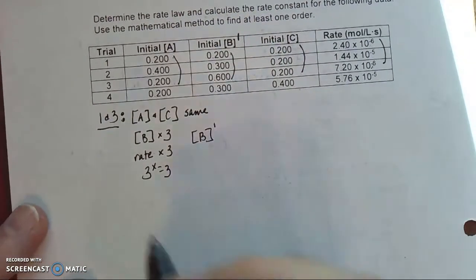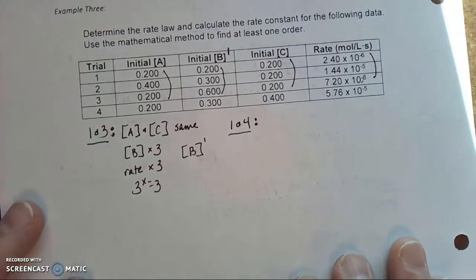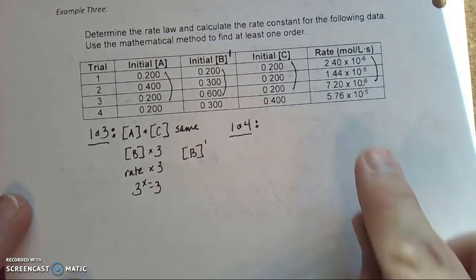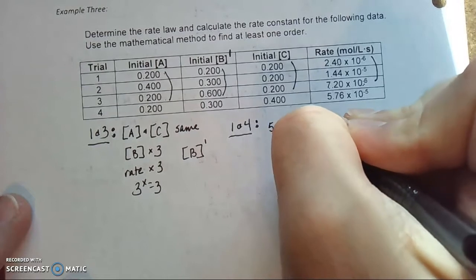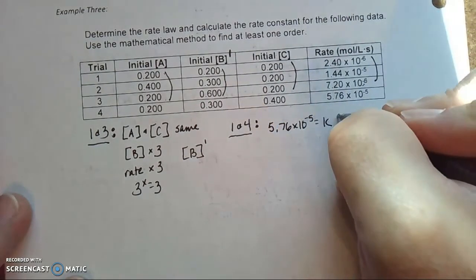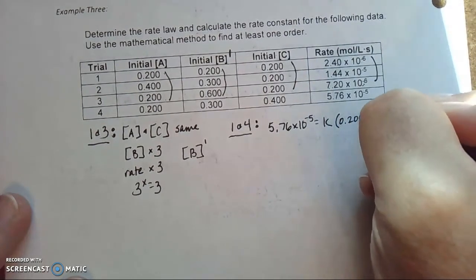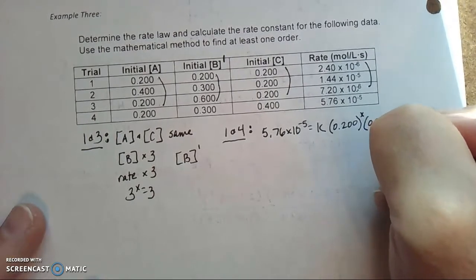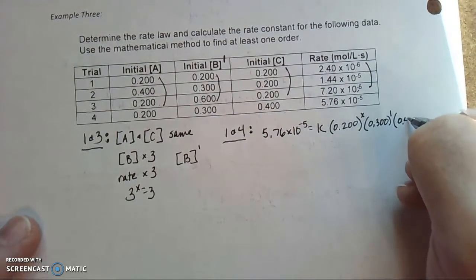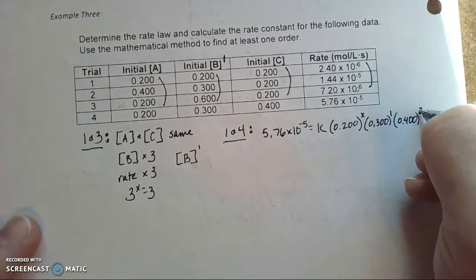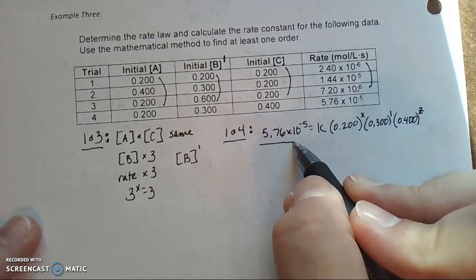So I'm going to pick experiment number 1 and 4. And I'm going to put the bigger rate over the smaller rate. This one's times 10 to the fifth, so that's the bigger rate. So 5.76 times 10 to the negative fifth is equal to K times A, which is 0.200 to some power, times B, which is 0.300 to the first, times C, which is 0.400 to, and I'm going to put the Z power. So that's experiment number 4.